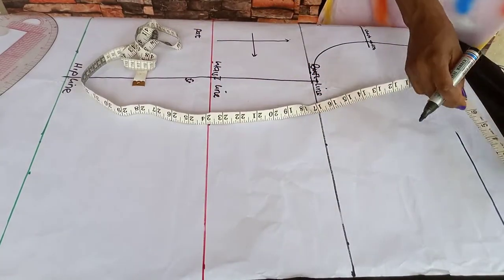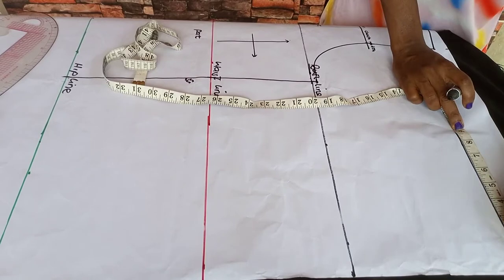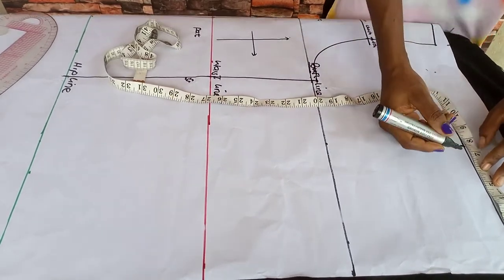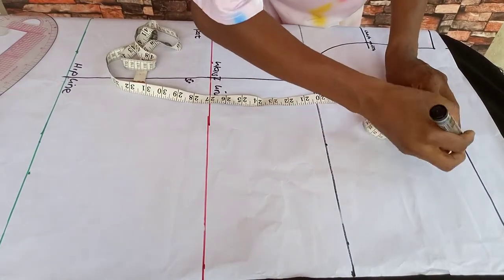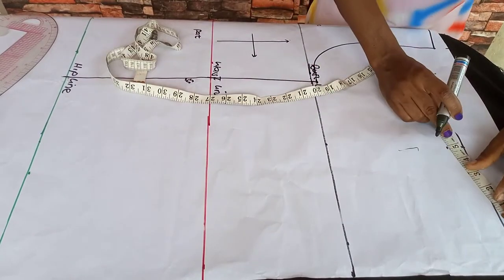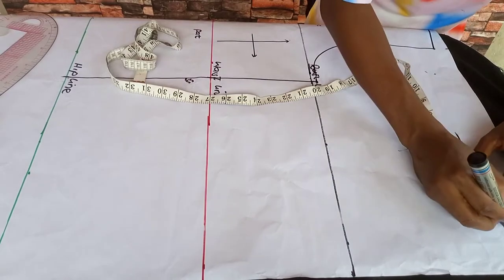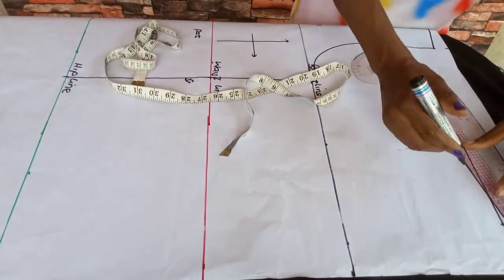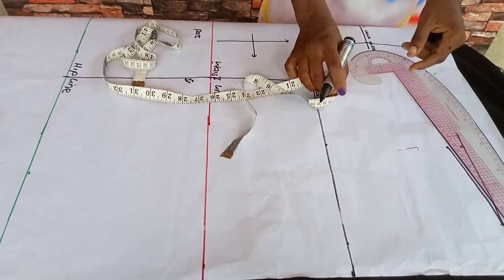So at the back now, remember the shoulder measurement is 15, and 15 divided by 2 is 7 and a half. So we have 7 and a half here. The same thing we did for the front, I'll come down here with 1 inch. Then I'll pivot my measuring tape from this point to meet the straight line, 5 inches. This person's shoulder seam is 5. Some people can be 5.5, some other people can be 4.5, so it varies.